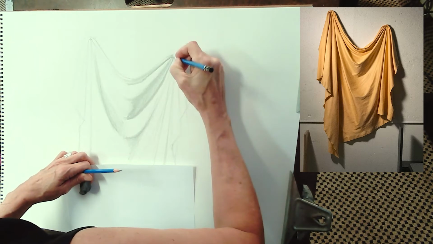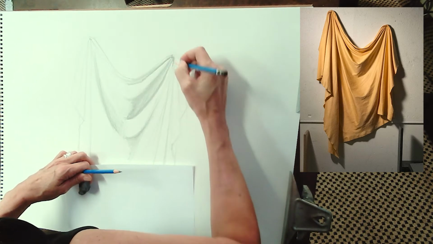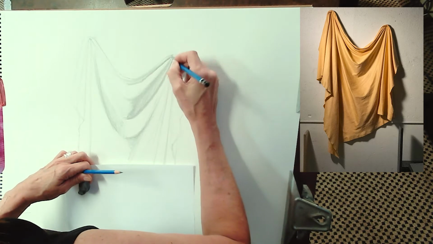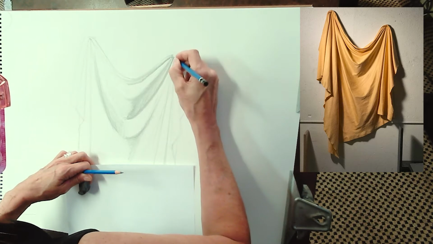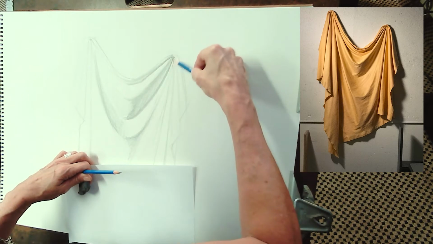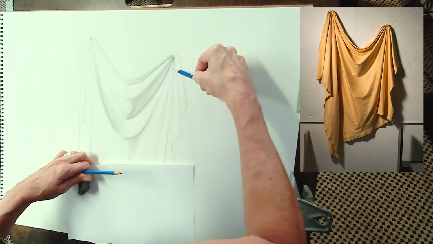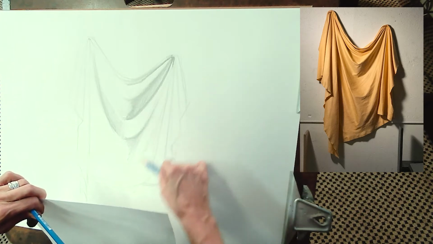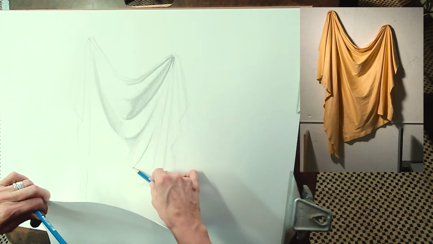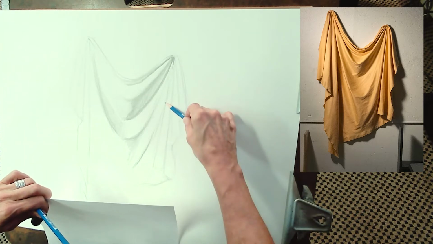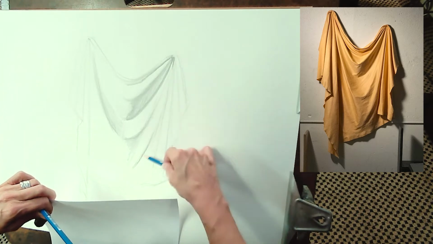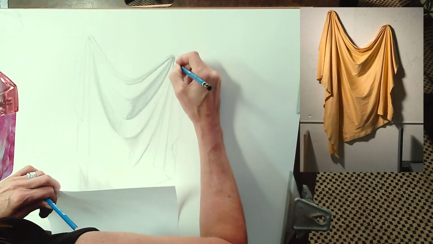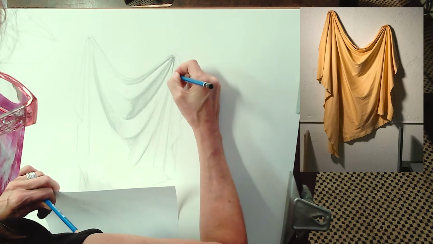Now this is a pretty dark and straight line here, as it is here. As it gets up here, it's defining the lit edge. So it's getting a little darker and a little sharper edge there. Let's see what this does. This comes down, and hard to find. Here's the shadow, core shadow coming up into this line. It's a pretty sharp line. I'm not great with straight lines, so let's see how I do here.